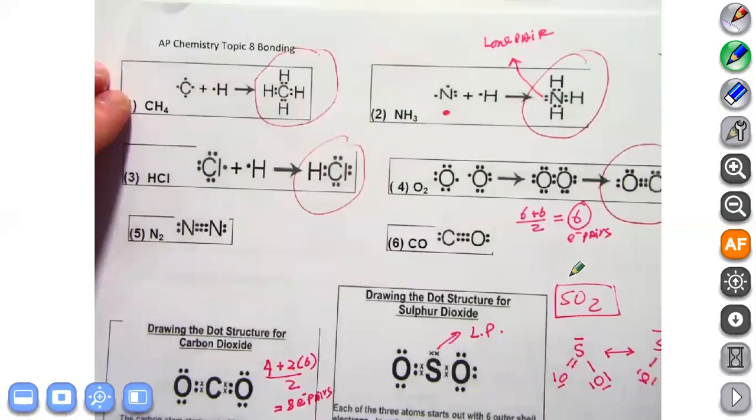Let's go to next page. So let's look at some examples of Lewis structures being drawn out.